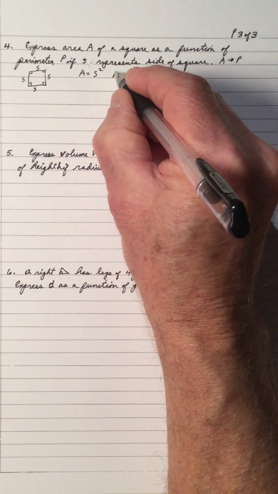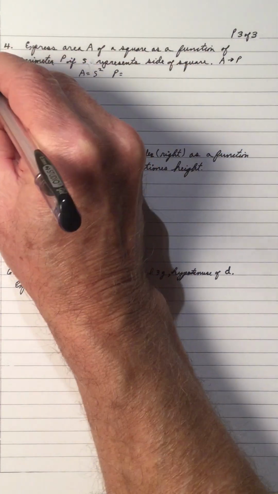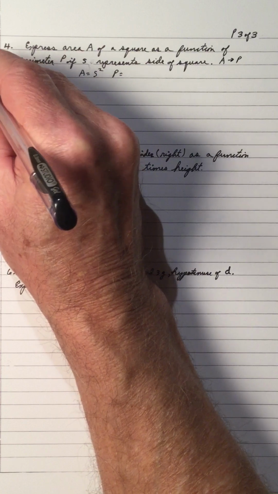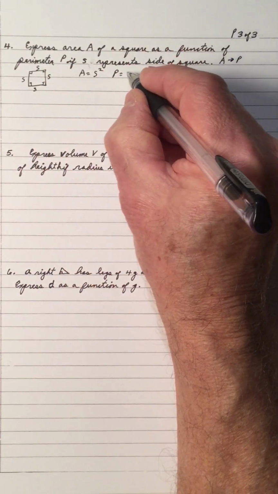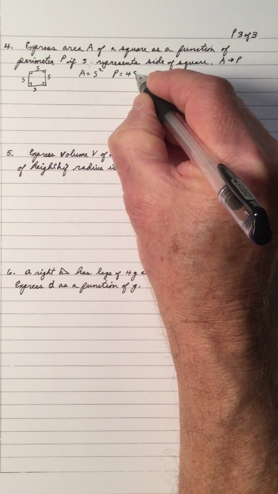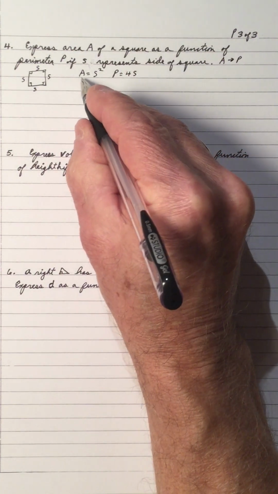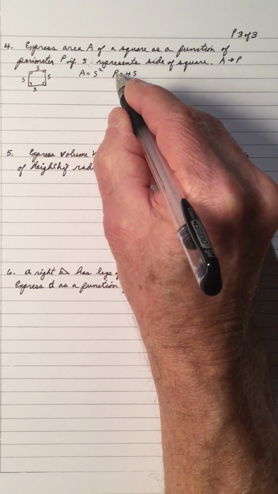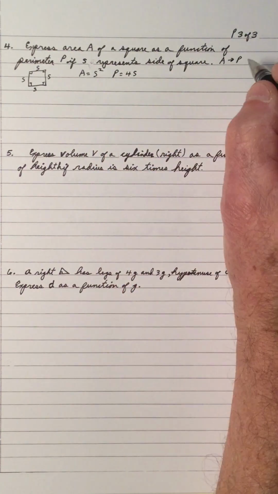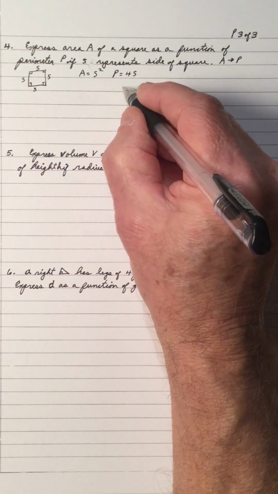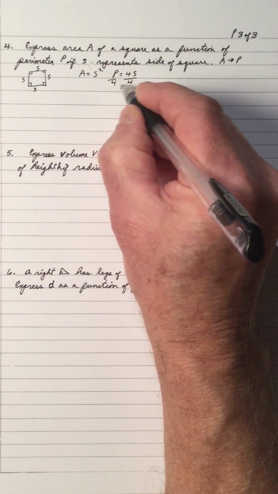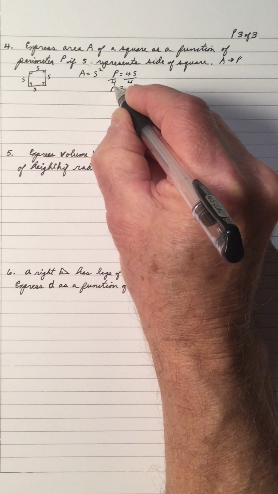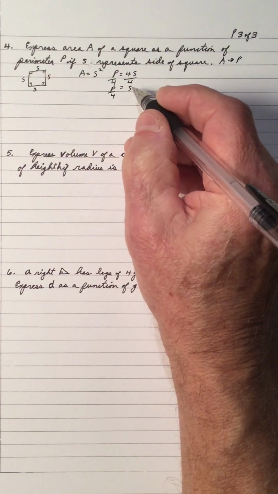The perimeter of a square is adding up all the sides, so there's 1, 2, 3, 4. So the perimeter is 4S. Right now the area is a function of S, and the perimeter is a function of S. We want the area as a function of P. So if we divide by 4, S is equal to P over 4.